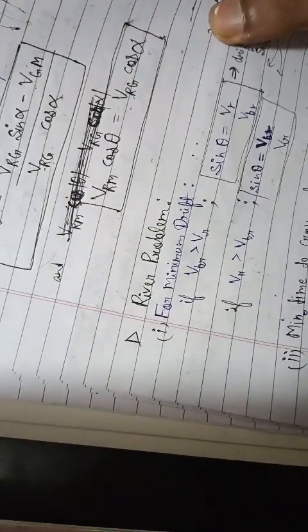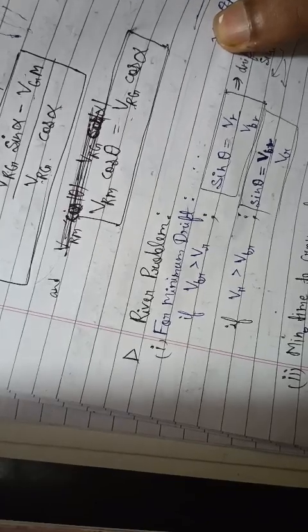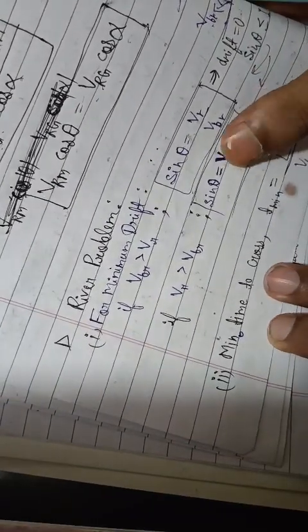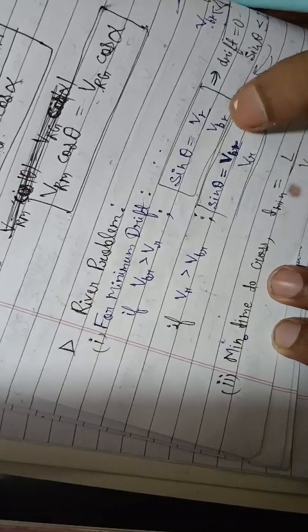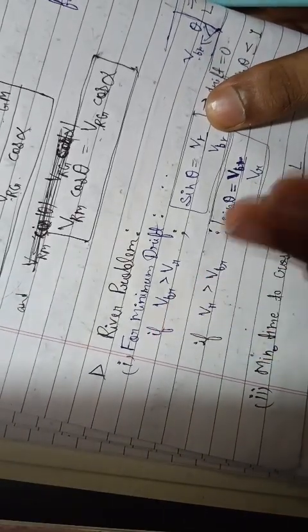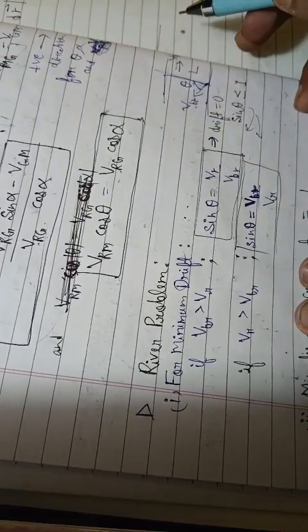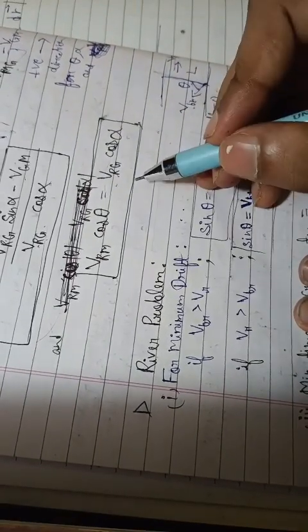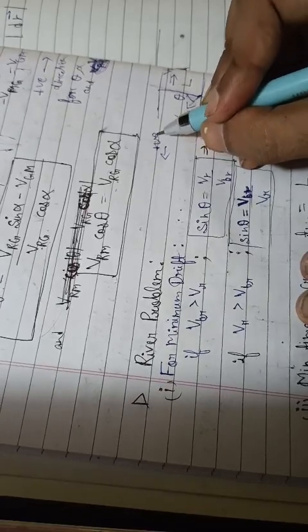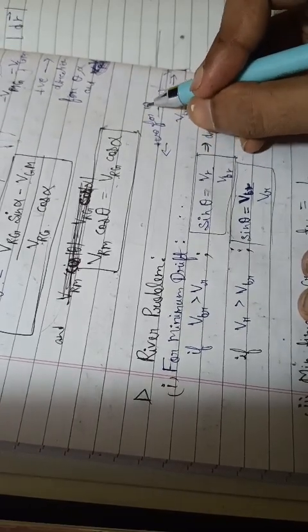And if the boat is moving with a lesser velocity, then drift cannot be zero, but it can be minimized, and the angle for that is this. This theta is the angle made in the direction opposite to the flow. If the river is flowing in that direction, theta is made with this opposite direction. This is positive for theta.